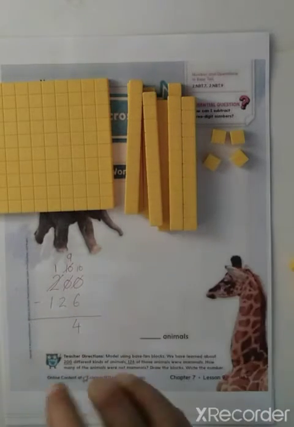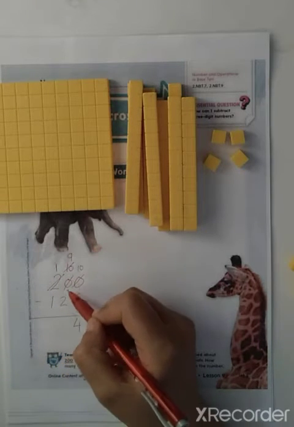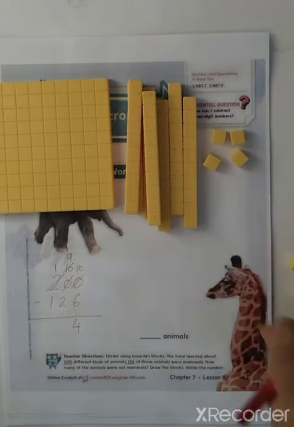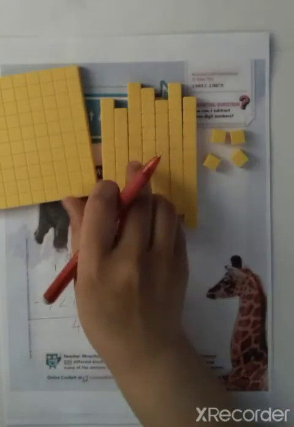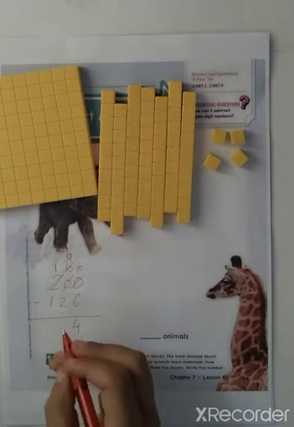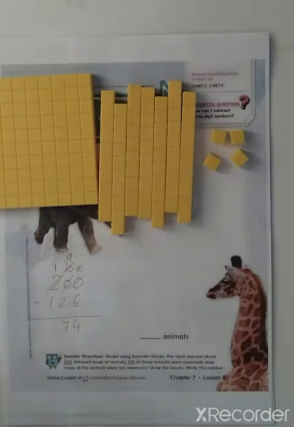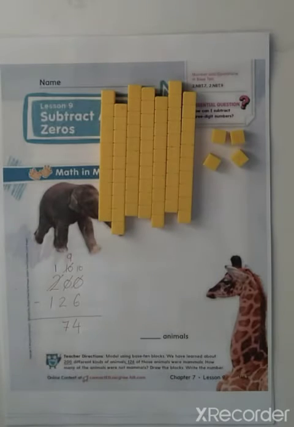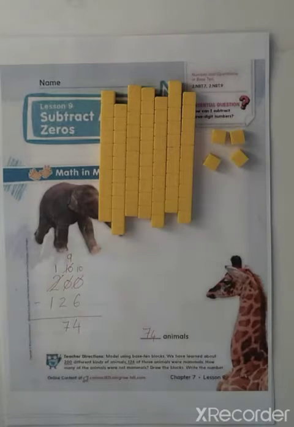Let's subtract the tens. 9 minus 2. More on top or more on floor? Yes, more on top. No need to stop. If we take 2, how many left? Let's count together. Yes. 1, 2, 3, 4, 5, 6, and 7. 7. Now we can subtract the hundreds. 1 minus 1 equals nothing. So here we have 74 animals.